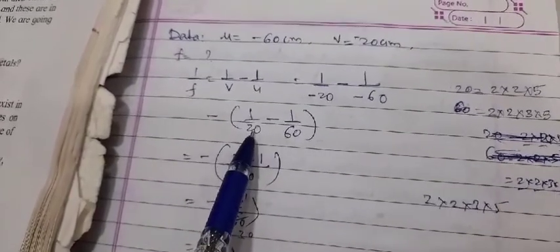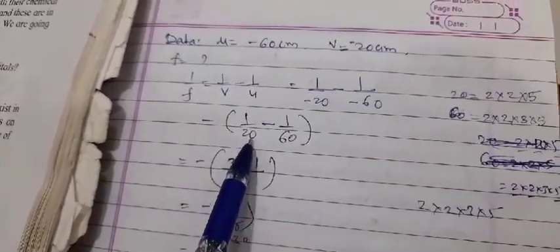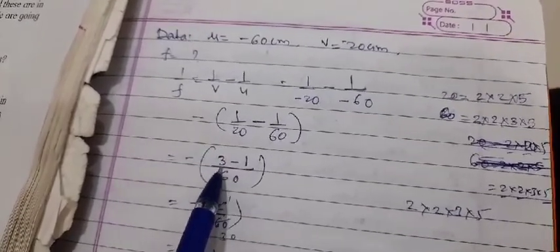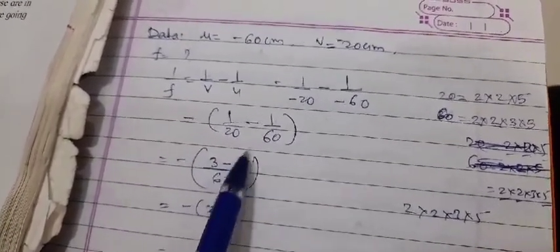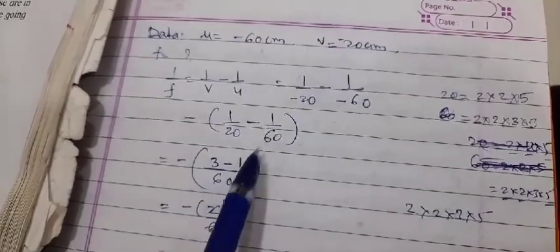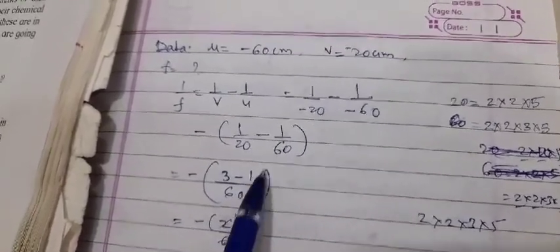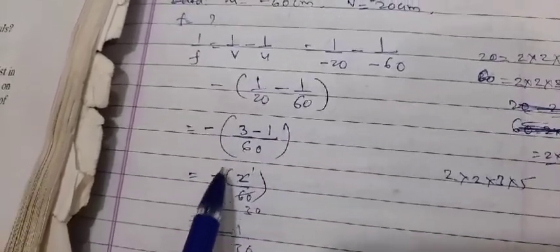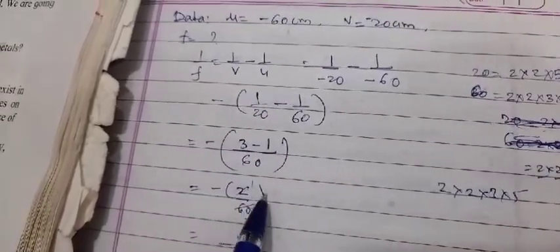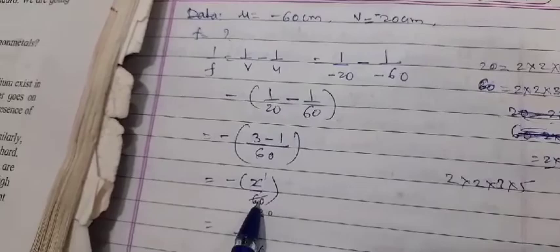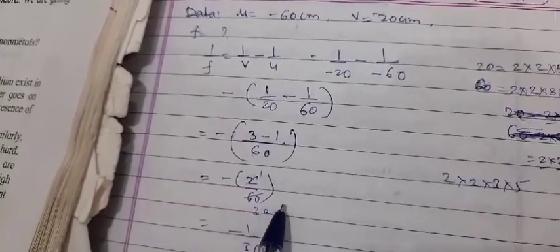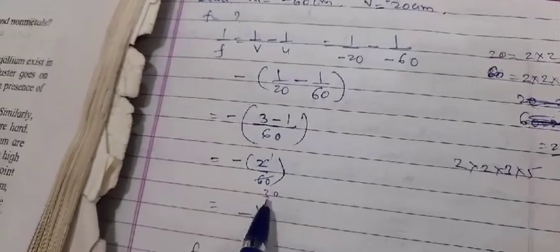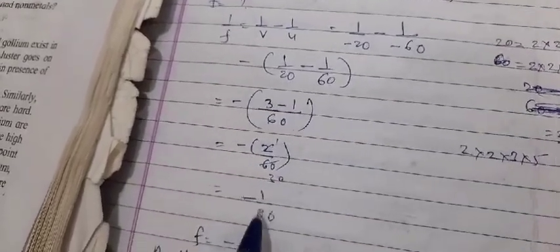Now 20 is divisible into 60 three times, so we write 3, with the minus as it is. Then 60 ones are 60. So I can write this as minus, 3 minus 1, that is 2, upon 60 as it is. Now divide this: 2 ones are 2, 2 threes are 6, so that is minus 1 upon 30.